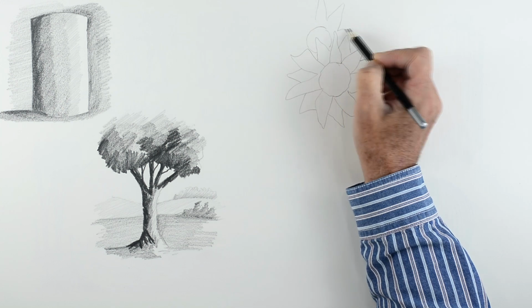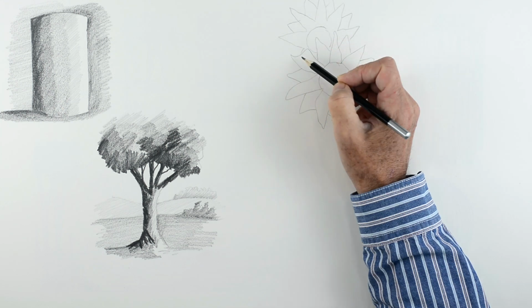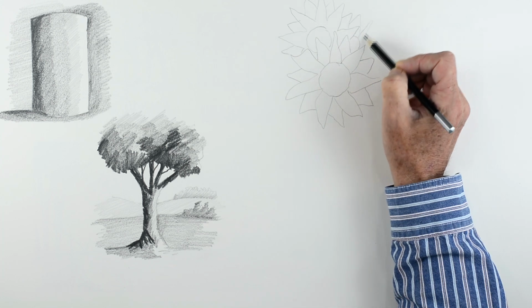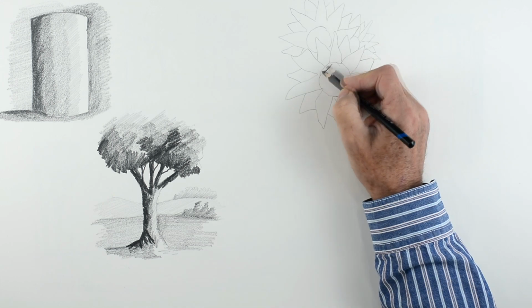Okay, so I'm drawing the centres again, going around here, just very simple, putting a little triangle in between to make it look like there's lots of different leaves. Okay, we'll do a third one there. Now, I'm going to treat this again in the 3 tones.